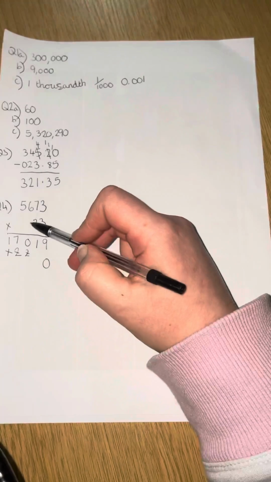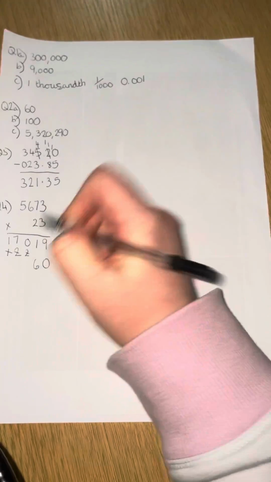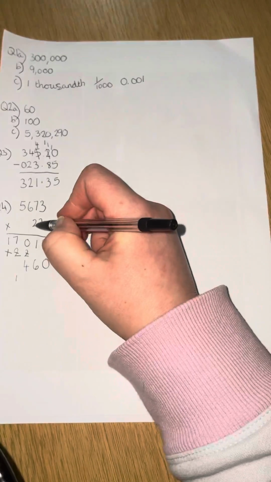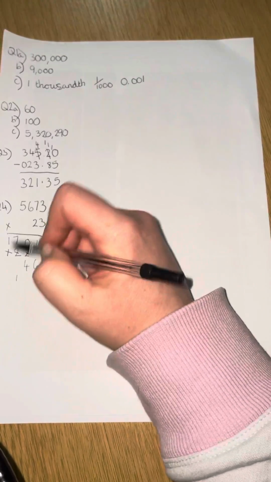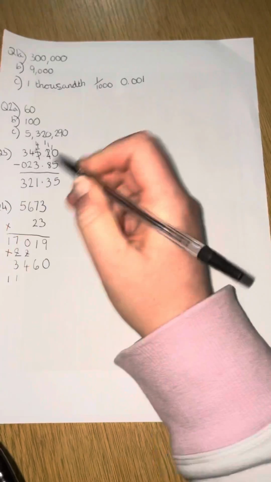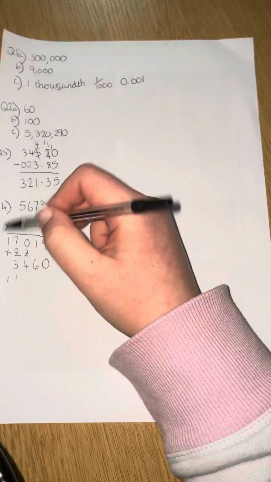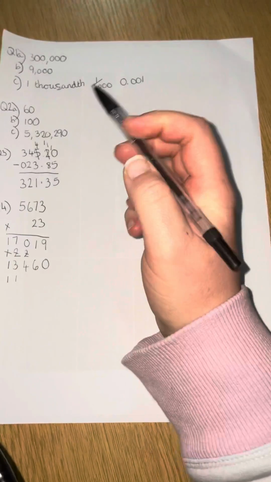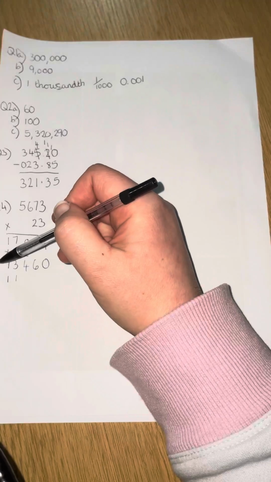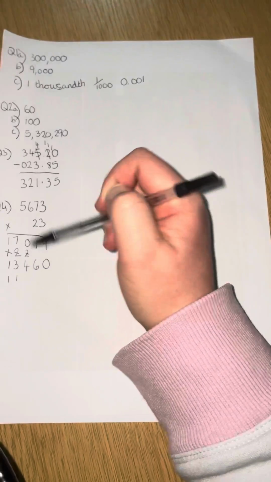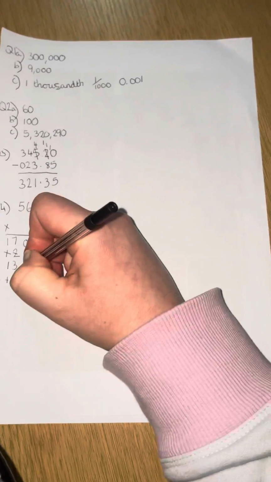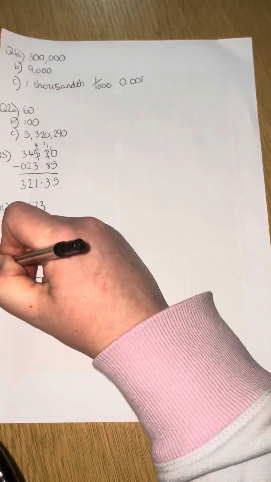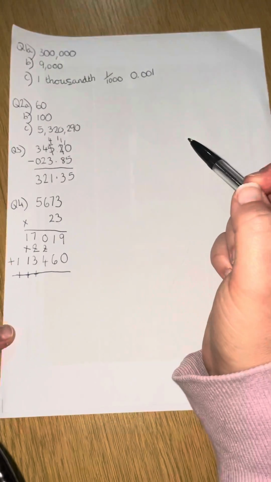So again, we start with the 1. So 2 times 3 is 6. 2 times 7 is 14. Carry that 1. 2 times 6 is 12. Add that 1 is 13. 2 times 5 is 10. Add that 1 is 11. Carry the 1. Again, nothing else, so we put the 1 up there. So you now should have a bottom number of 113,460. Again, cross out those carries so you don't get confused, because now we're going to add those two answers together to get our final answer.